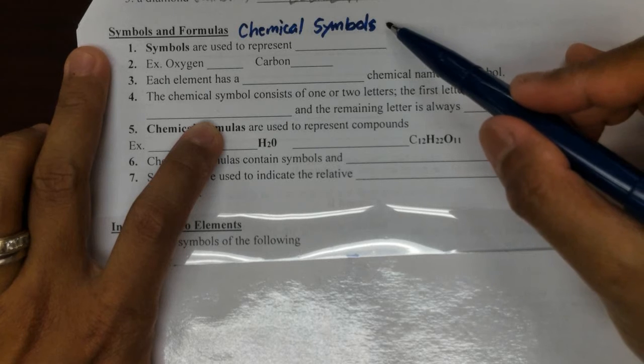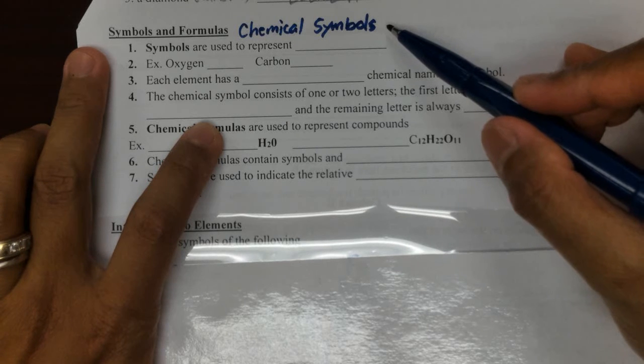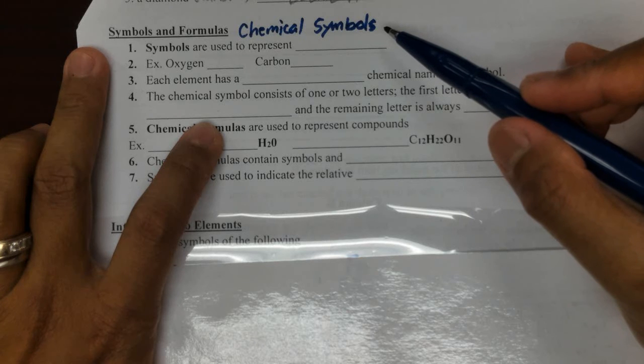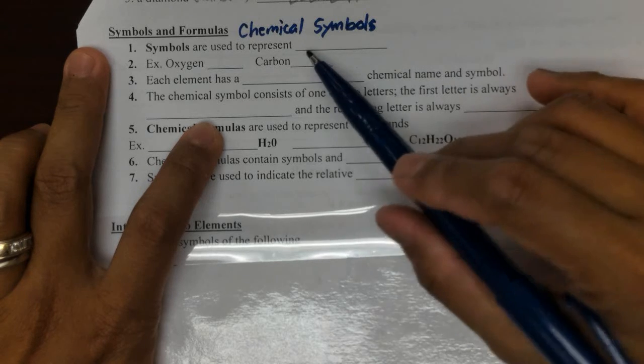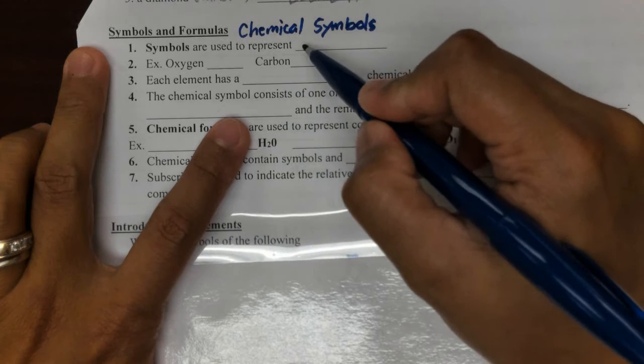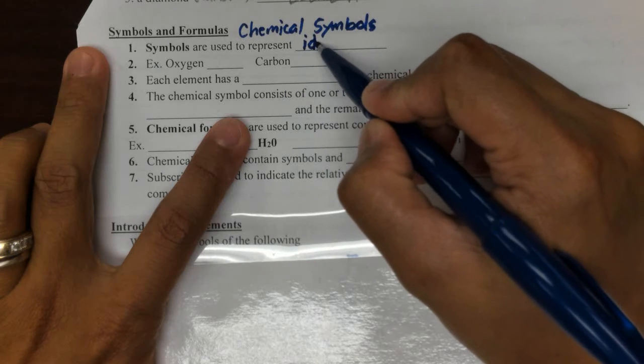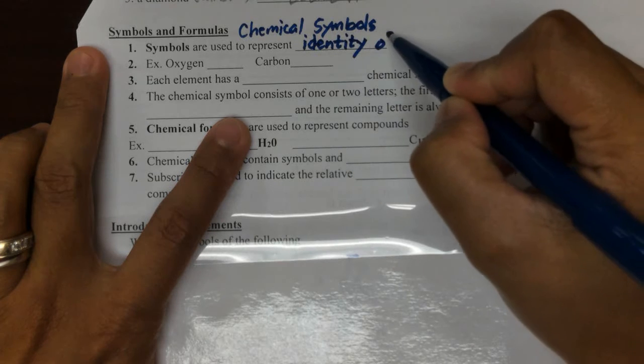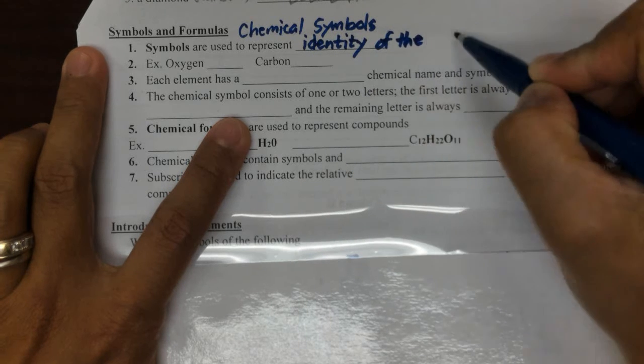Chemical symbols are a very convenient method in chemistry to be able to know the type of atom that we have. So symbols are actually representations of, to represent the identity of the atom.